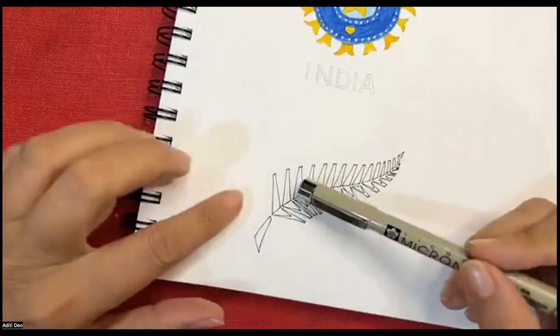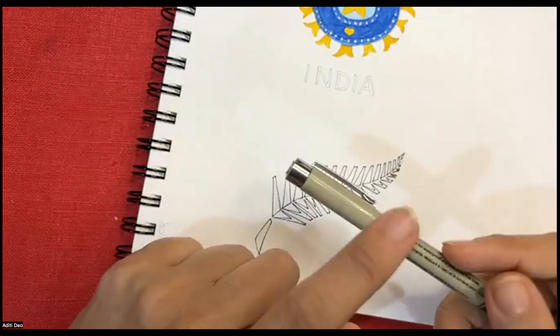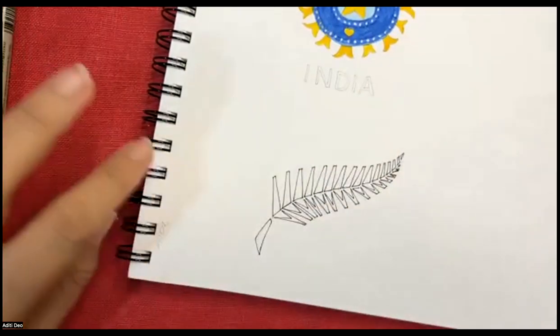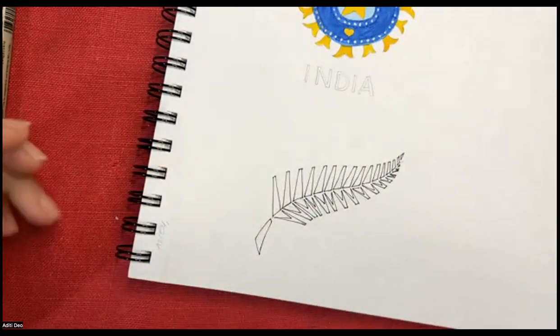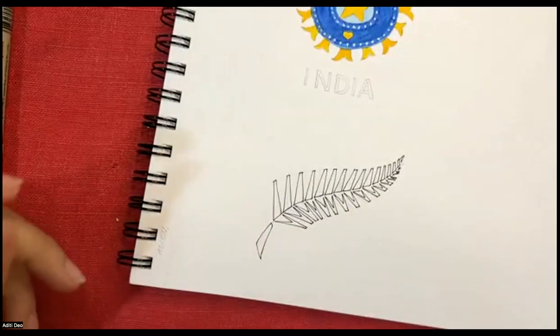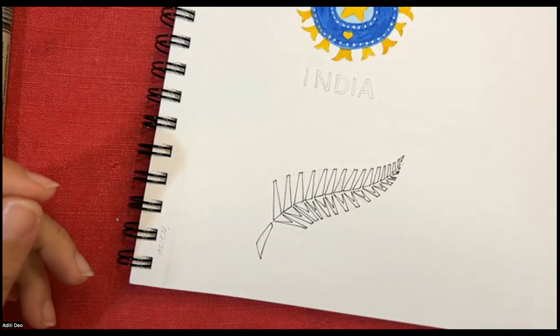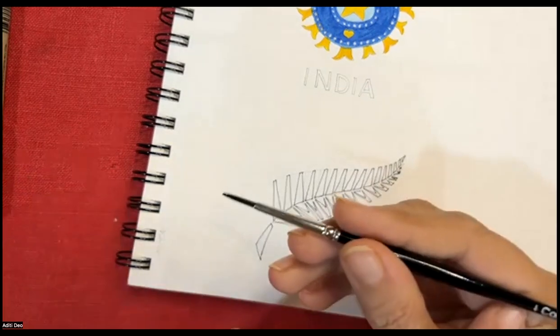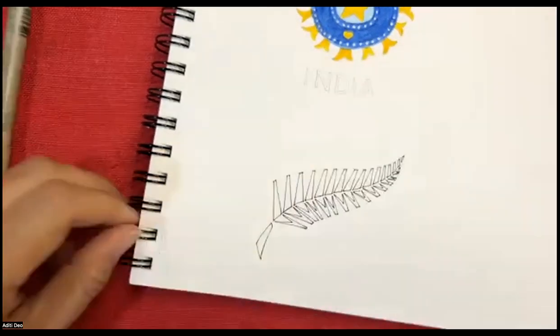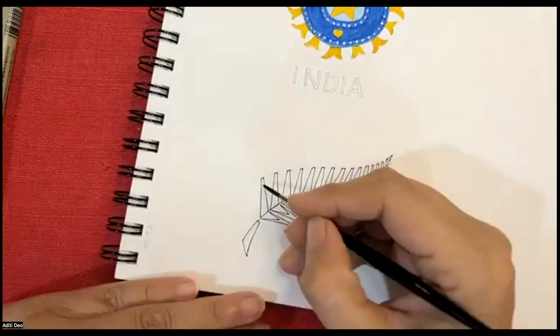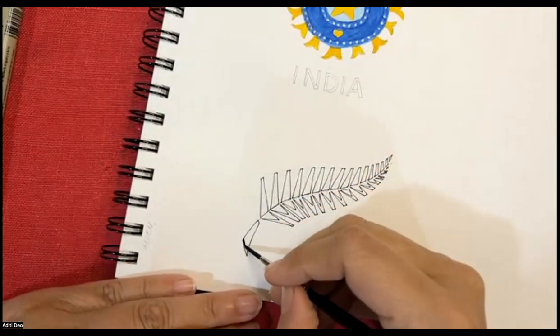Now, because this is black, if you want, you can just use a black pen or a color pencil or a black marker or a brush pen because it's all black. I like to practice my painting. So I'm going to use a thin brush. This is a number 4 brush. And I'm going to practice painting in a small area.